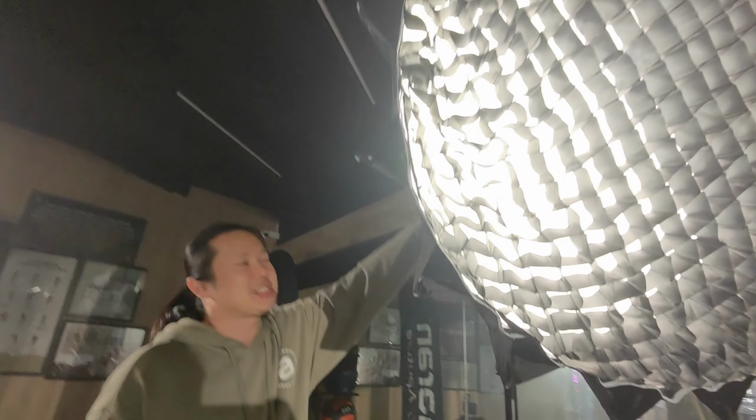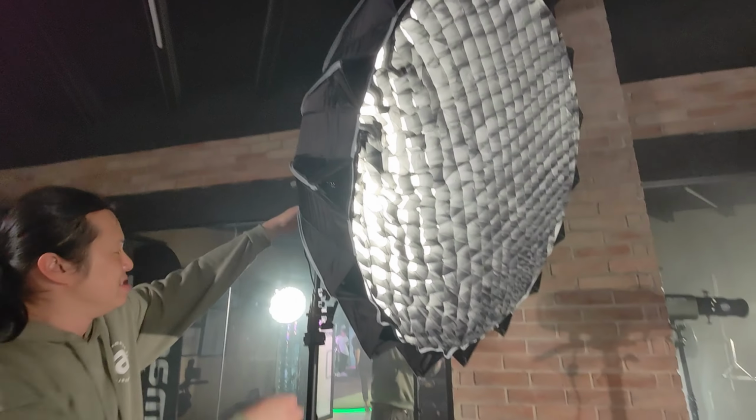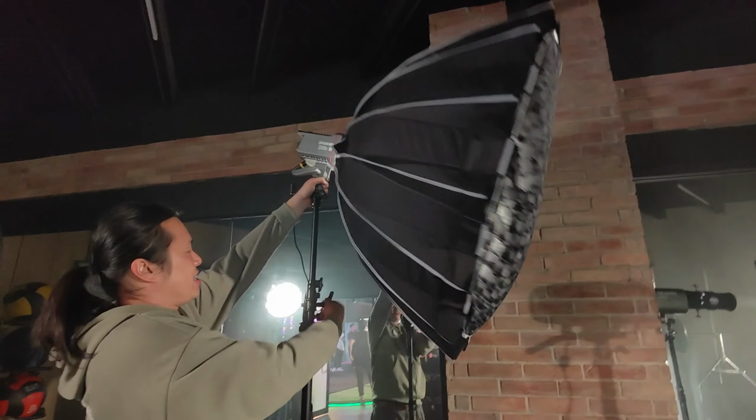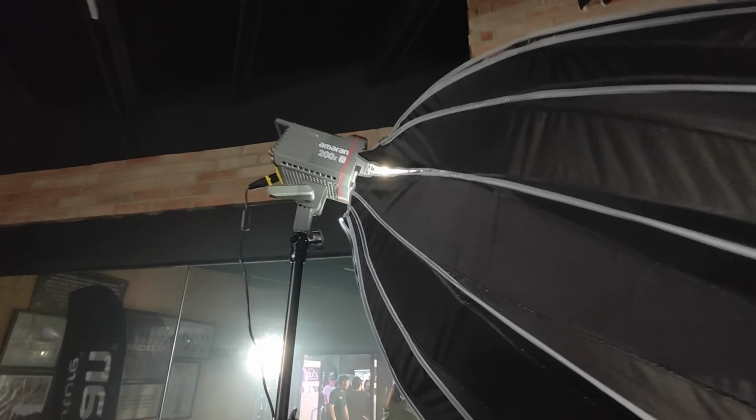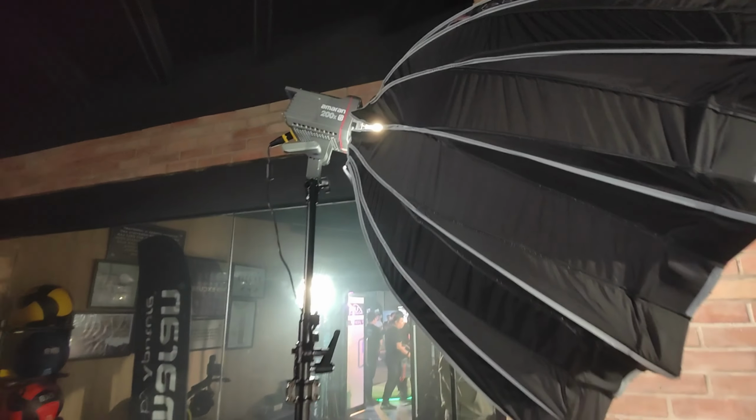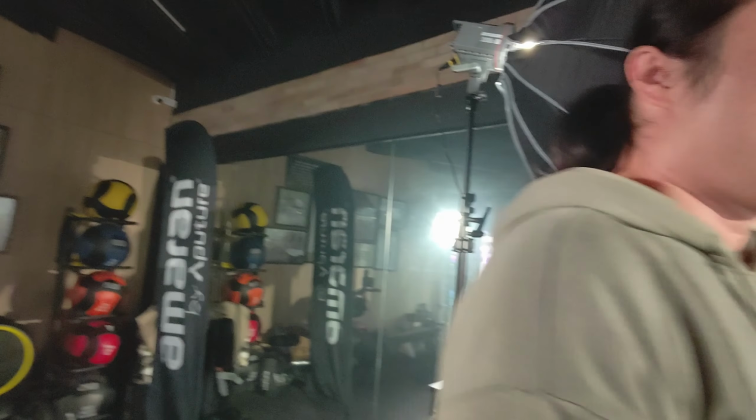This one is a 200X, the 200XS. You're able to have a mixed color light, because sometimes you want a neutral light, that means daylight, for the front and then a little bit of warmth from the back. Yes, this is able to do that.